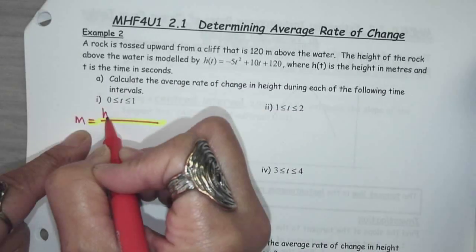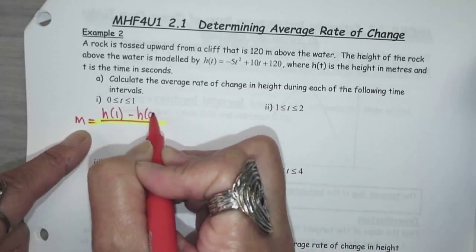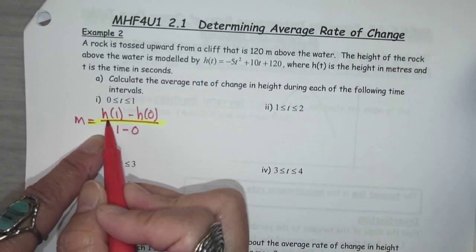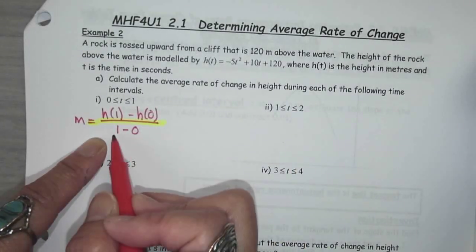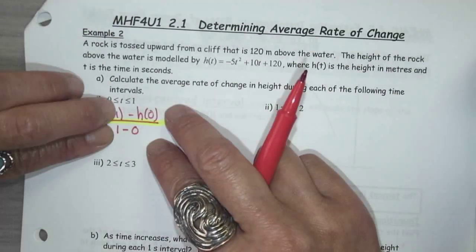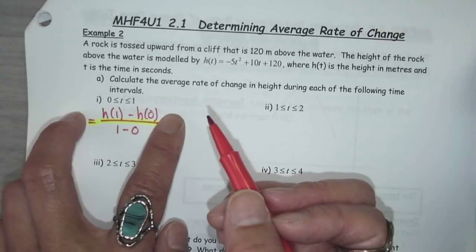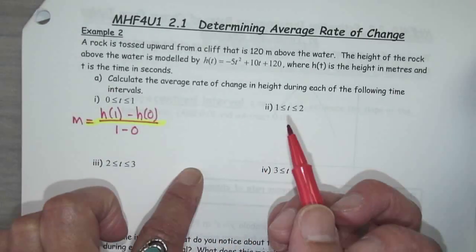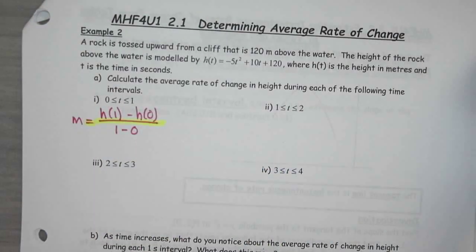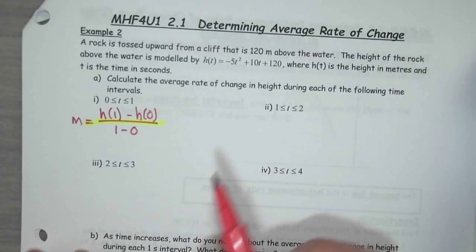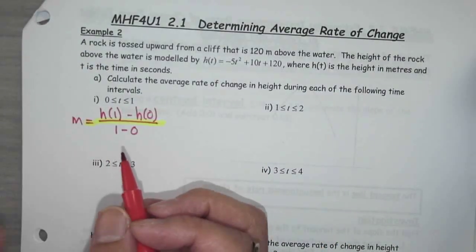Here, we're going to just say h at 1 minus h at 0 over 1 minus 0. So again, that's y2 minus y1 over x2 minus x1. Just make sure they're matching pairs, so the 1 with the 1 and the 0 with the 0. They're in the same order, so if it's 1, 0, it's 1, 0. Then, it's the opposite of what we told you before. I don't want to see you subbing in 1 with the brackets and the squared. Just do it on your calculator.